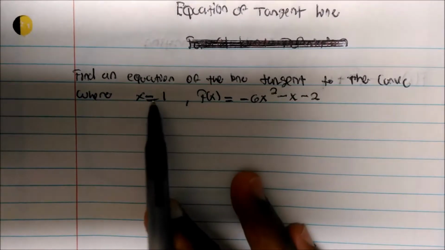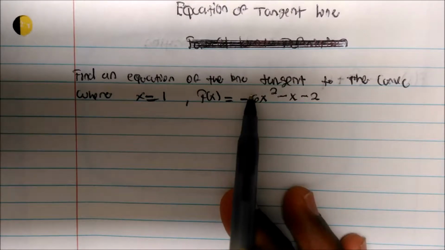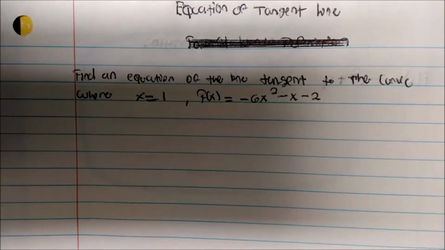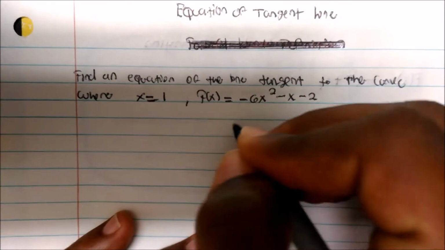So what we could do is plug this x value into the original function to find the y coordinate of that point that they want us to find the slope of the equation of the tangent line for, right? So that's the first thing I'm going to do.